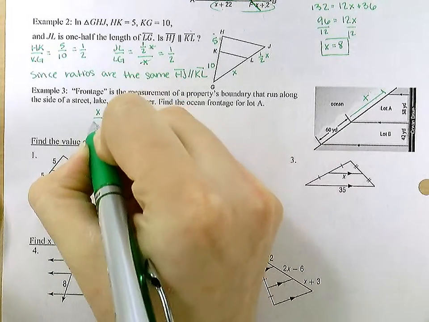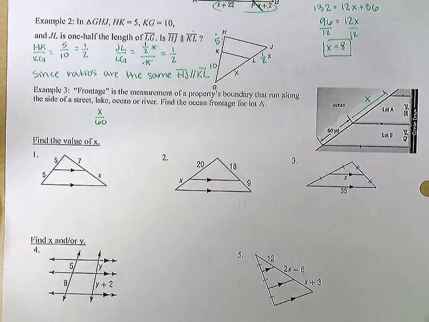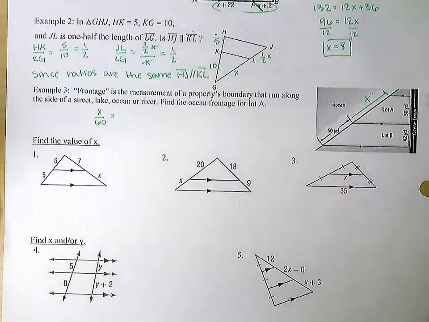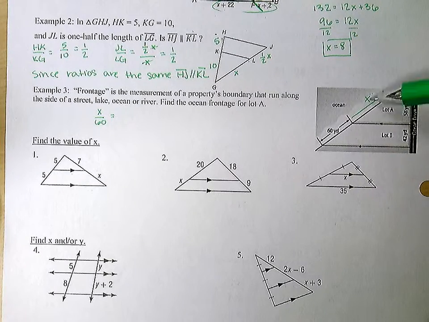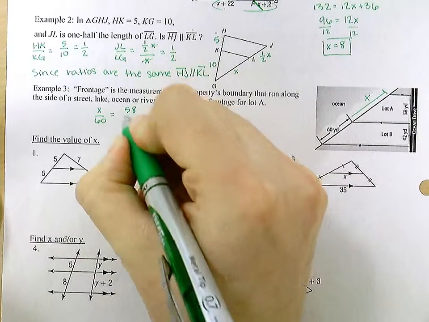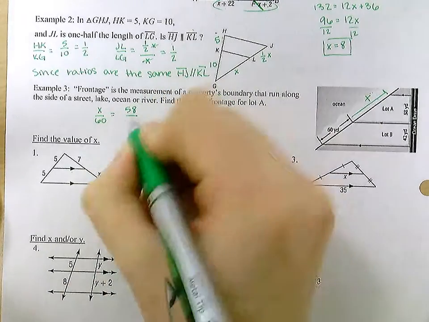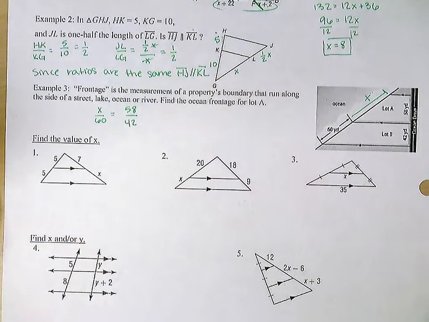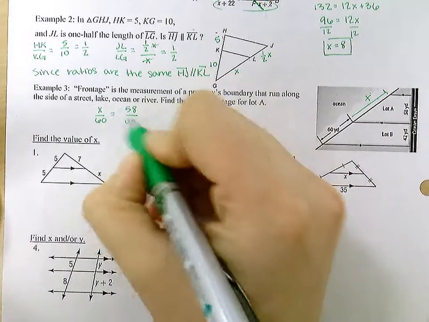So I would have x over 60 is equal to the other side. Okay, since I started with lot A, and start with lot A over here. So we have 58 over 42. Okay, now that I've set up my proportion, I'm just going to cross multiply.